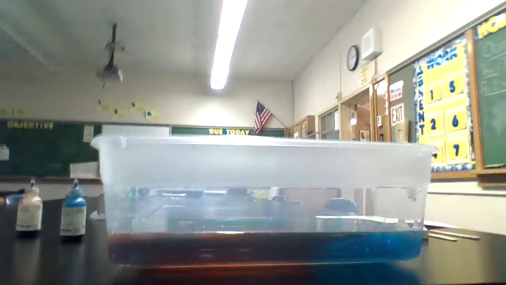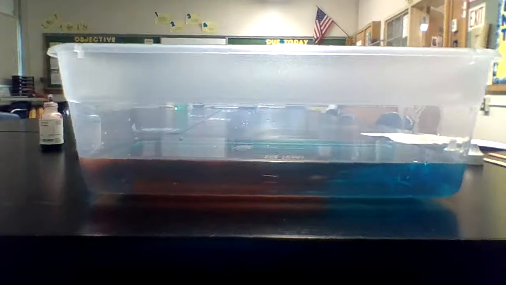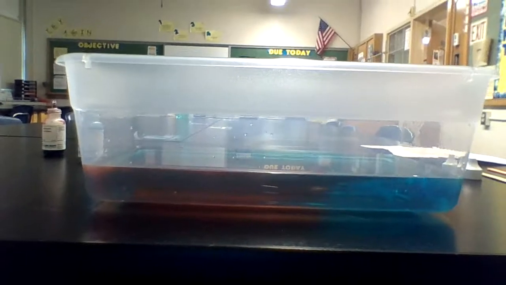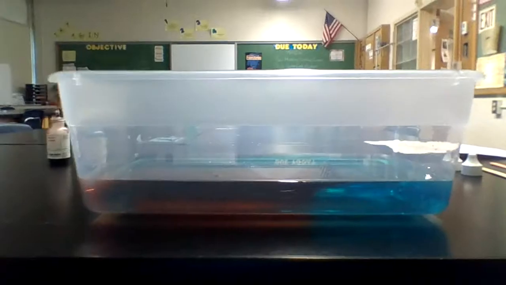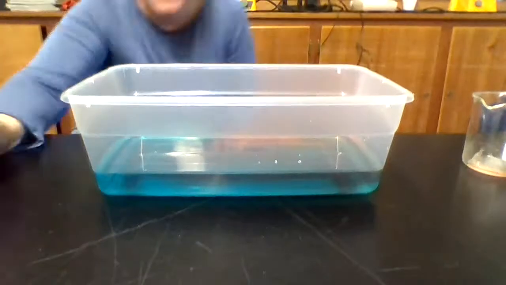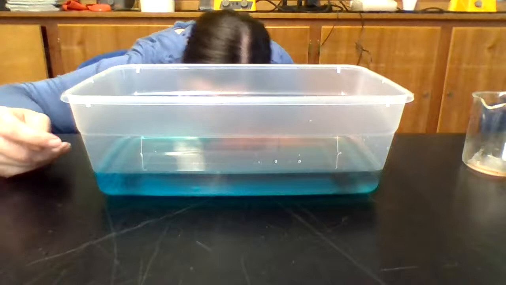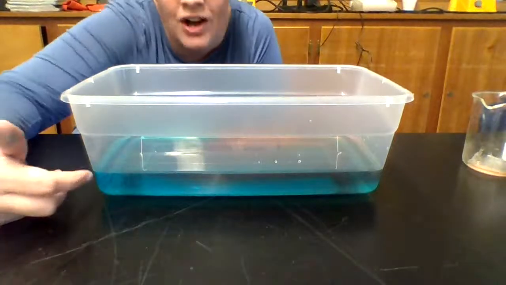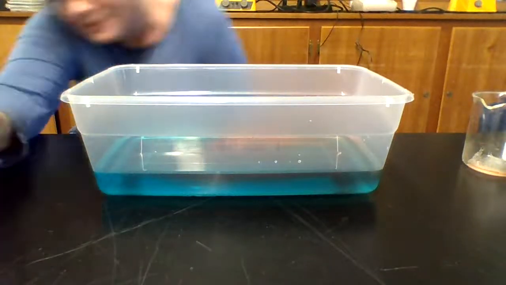Now remember, our red was the cold water with 5 grams of salt, and our blue was the hot water with 5 grams of salt. So you can definitely see, once again, some layering going on, especially on this side.